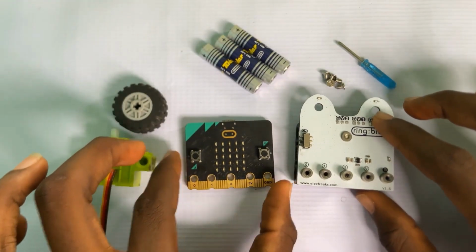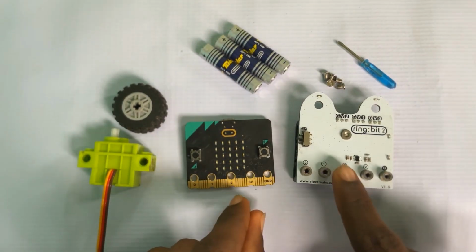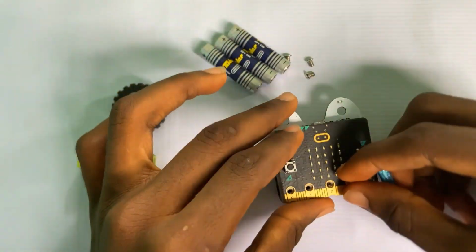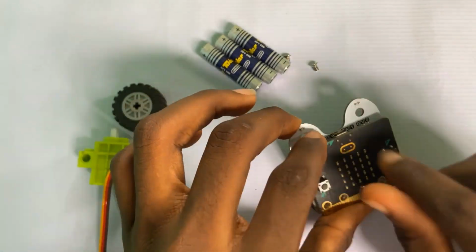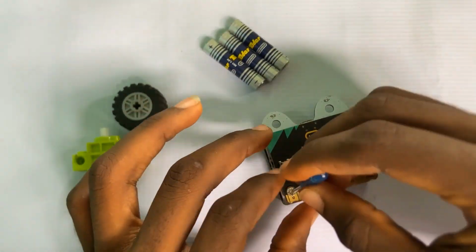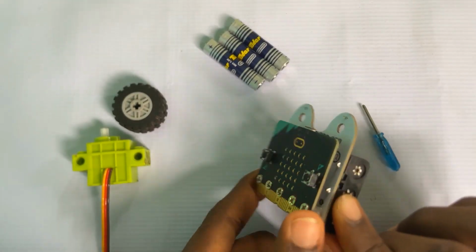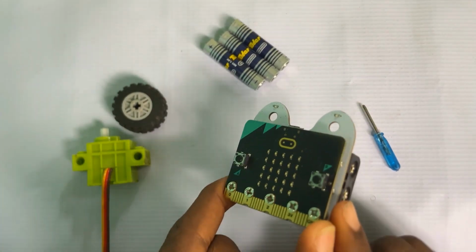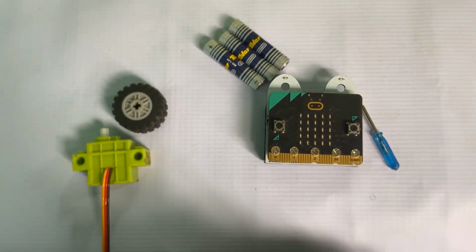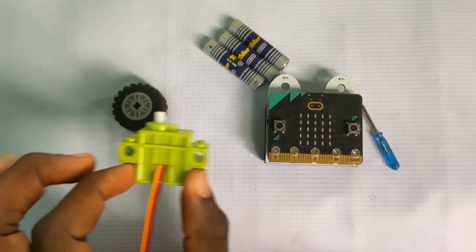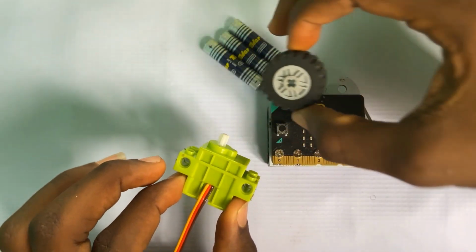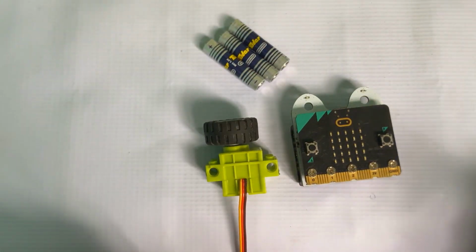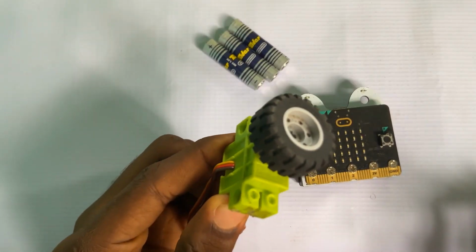So now the first thing we want to do is to connect the microbit to the ring bit, and we're just going to do that real quick. Good. Now we've connected the microbit, the smart kid, to the ring bit, his friend, so that it can communicate with more components at a time. Now the next thing is we pick this actuator, and then we pick the wheel, and we connect both of them together. We've done that also. So that's it. We've built our unicycle like this.